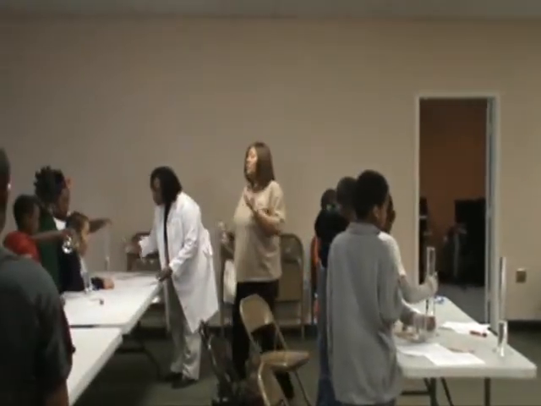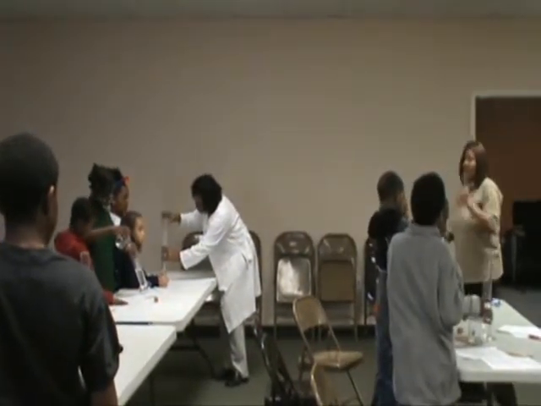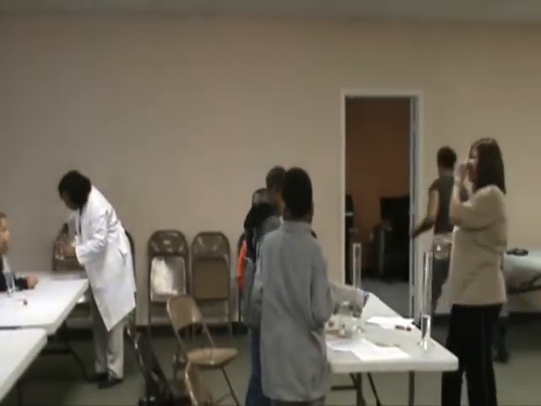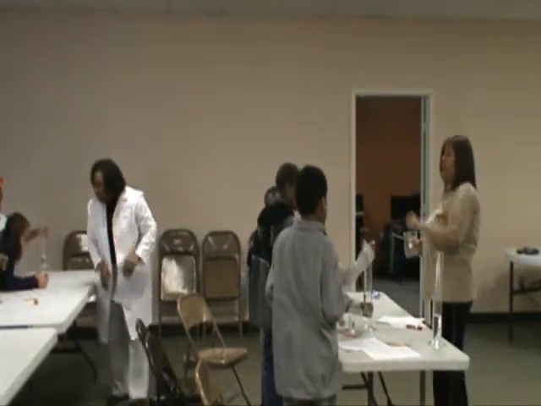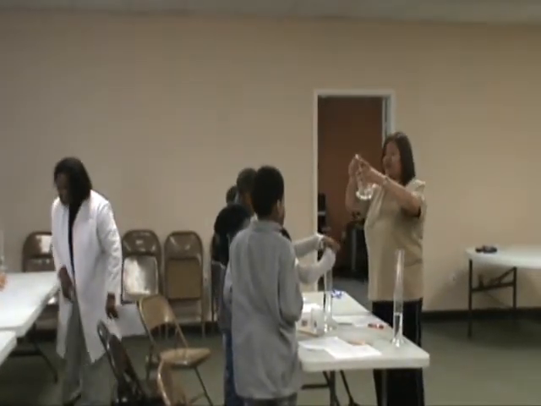What's the word that the scientists use for perfect in the lab? It begins with an A. Accurate? Accurate. Excellent. You're going to get a molar bug for that. Molar bugs are like money in the bank, things I will give you when you do a good job.